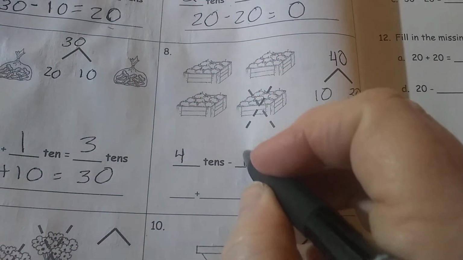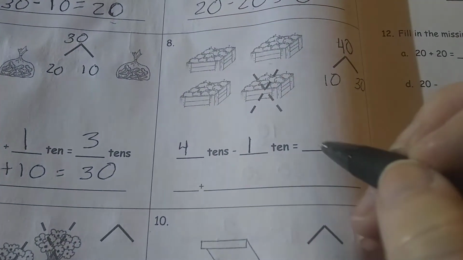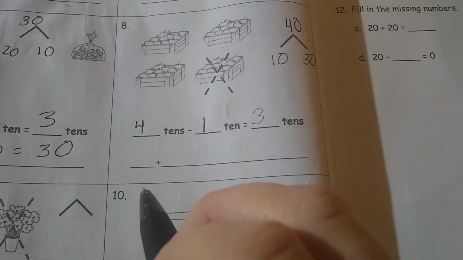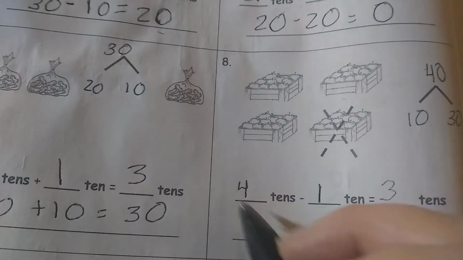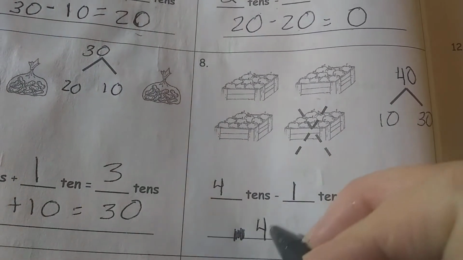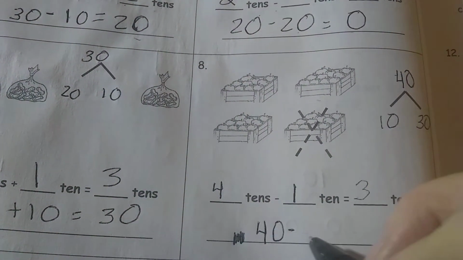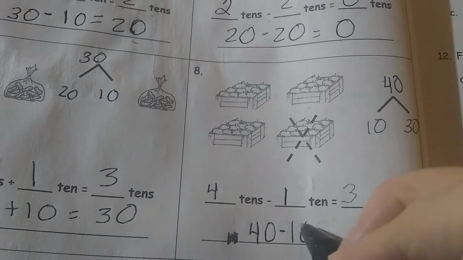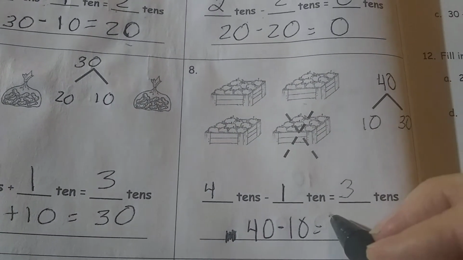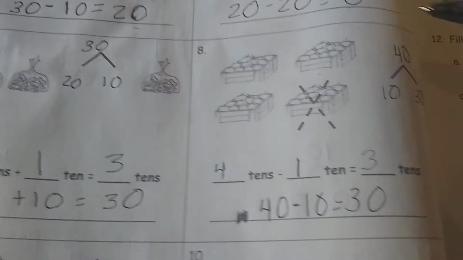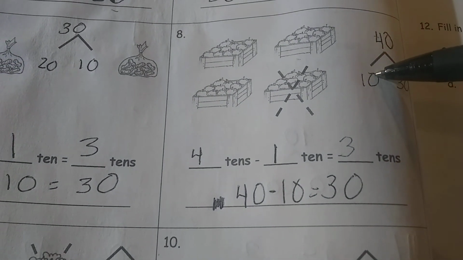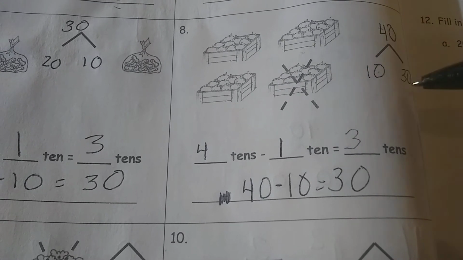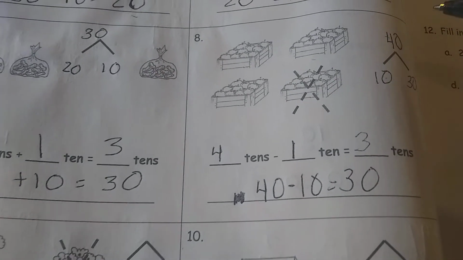Only 1. That left 3 tens. But what are those worth? So 4 tens is 40 minus the 1 ten, which is 10, equals 3 tens, which is 30. And go back to your number bond and check it. If you had 40 minus 30, it would equal 10. If you had 40 minus 10, it would equal 30. Always go back to your number bond.